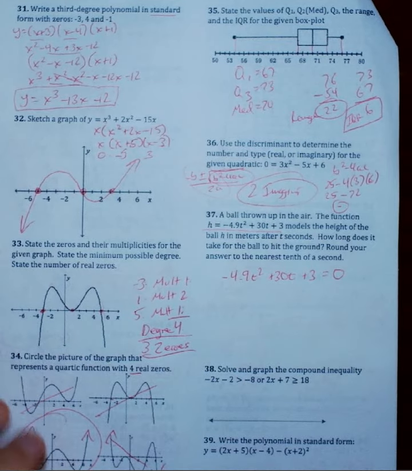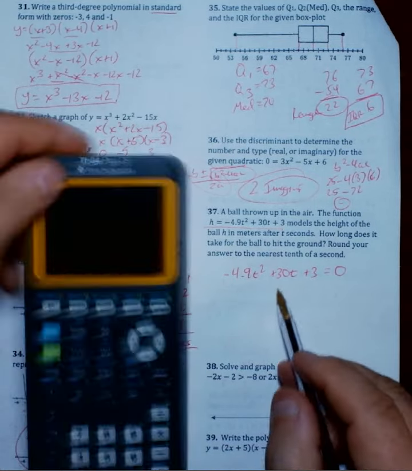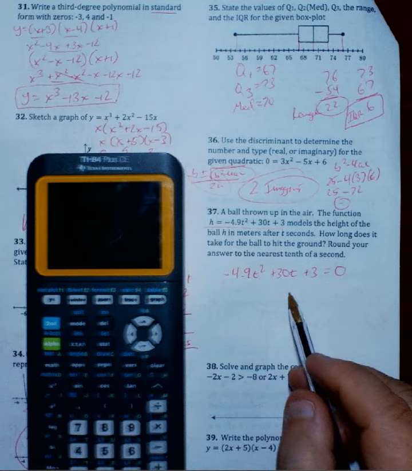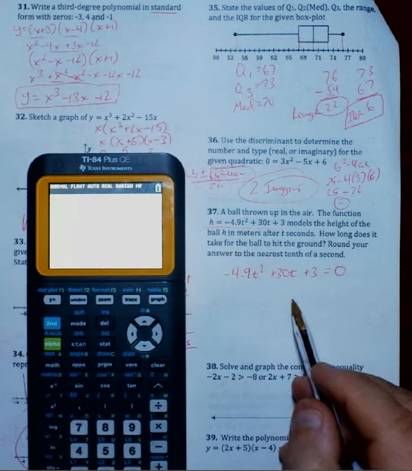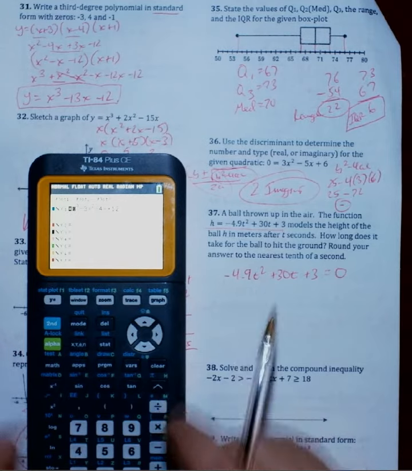Probably there are several ways we can solve that equation. We could use the quadratic formula for sure, but another way that we could do this is to graph it. And so let me just show you one way that you could do this problem by graphing it. I'm going to clear this.